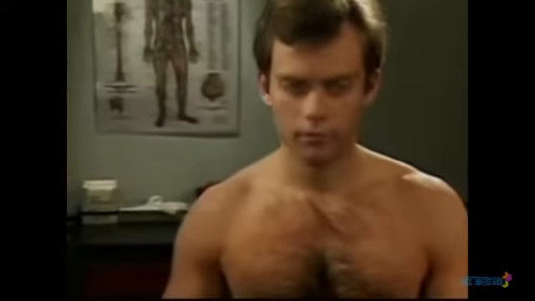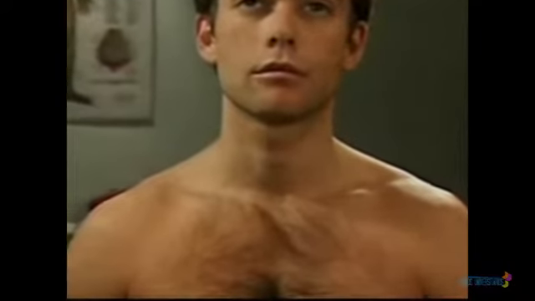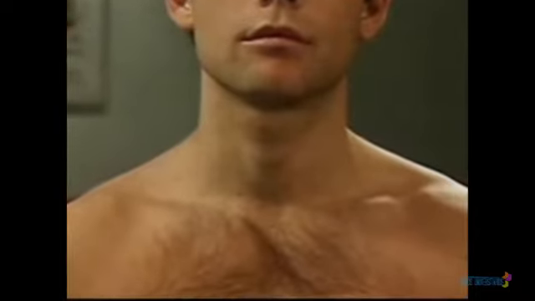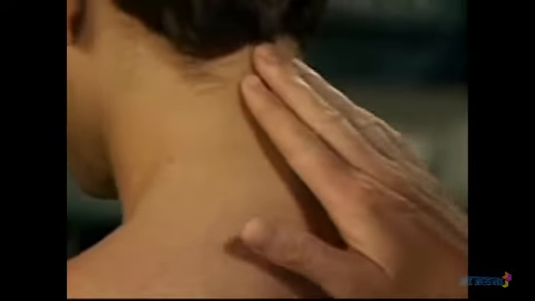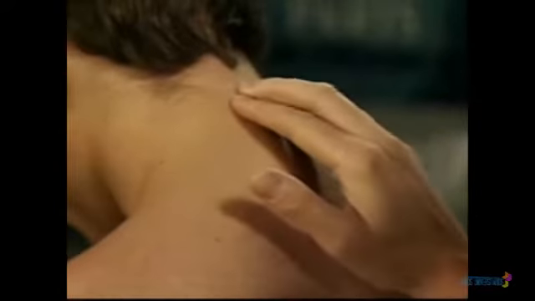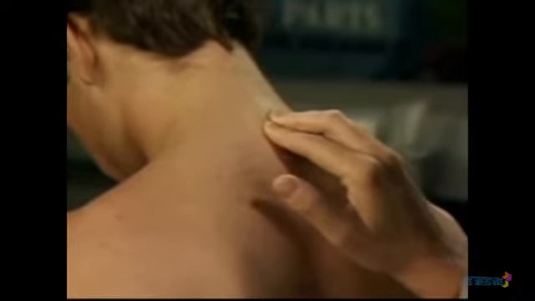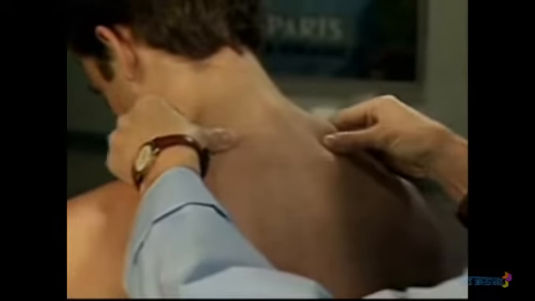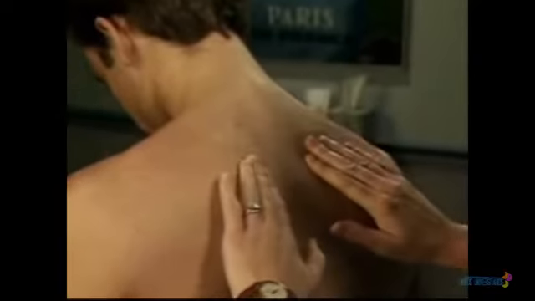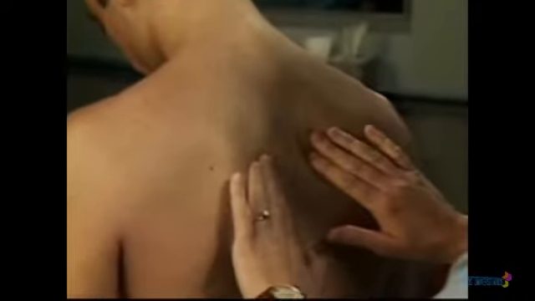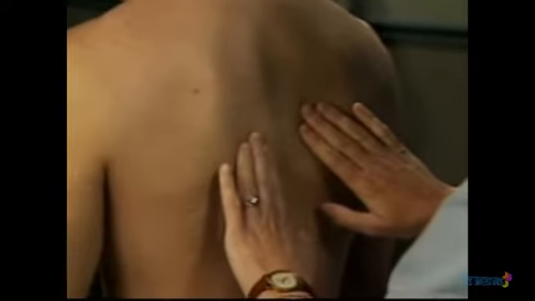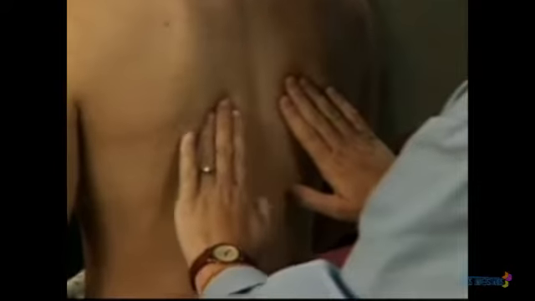Next, inspect the neck, including the sternomastoid muscles, for symmetry, deformities, or abnormal posture. Now let's check your neck. Then palpate the spinous processes of the cervical spine, and the muscles of your shoulders, as well as the trapezius muscles. Good. And the muscles between the scapulae. Identify any areas of tenderness.